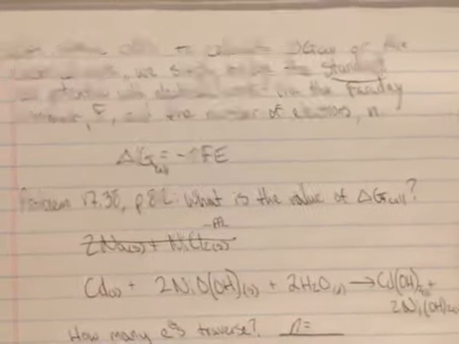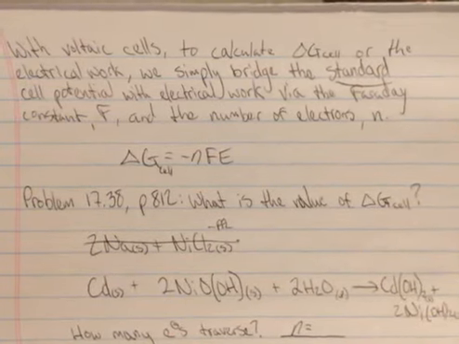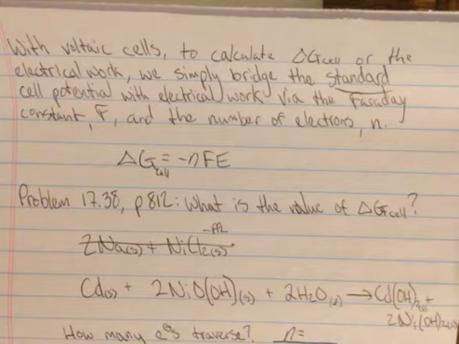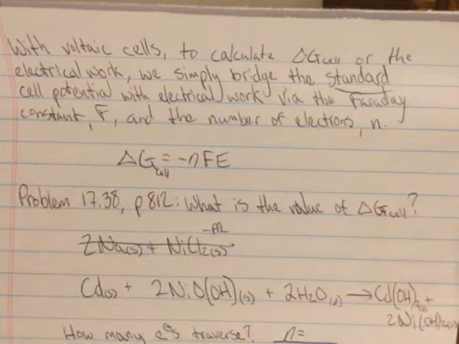Now, with voltaic cells, to calculate delta G of the cell or the electrical work, we simply bridge the standard cell potential with electrical work via the Faraday constant. Just like with gas laws, there has to be something there to bridge everything together. In other words, it's going to tell you what kind of electrical work you can generate. And the number of electrons that traverse is going to make a difference too, so that n factor is going to come into play here.